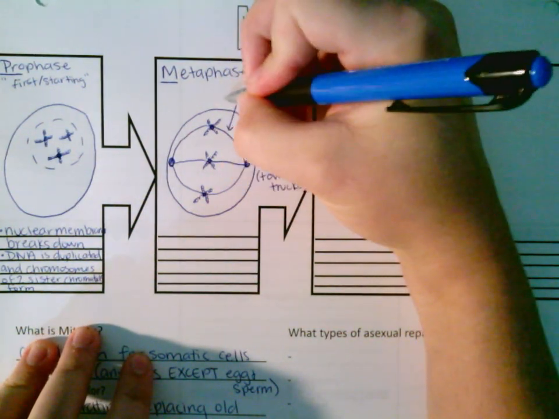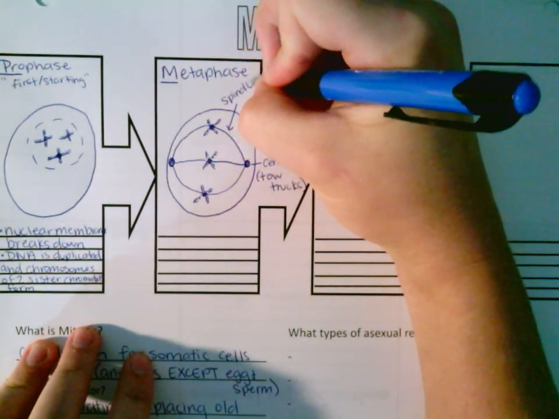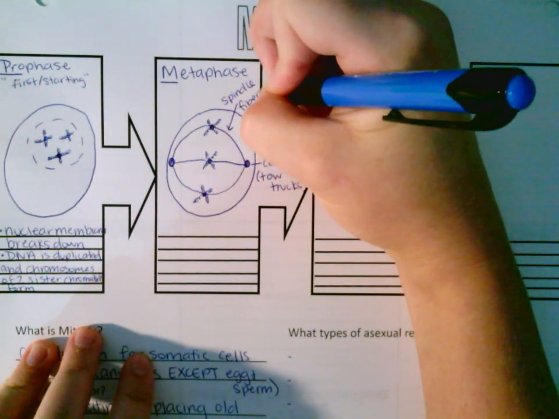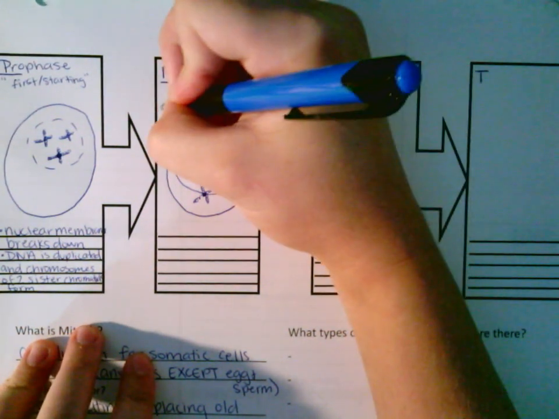So this is called spindle fibers, which attach at the centromere, which you already know.